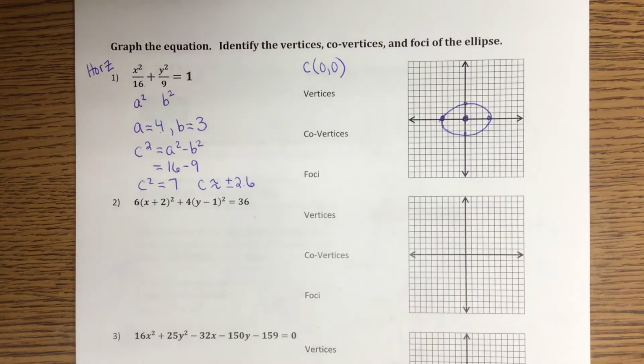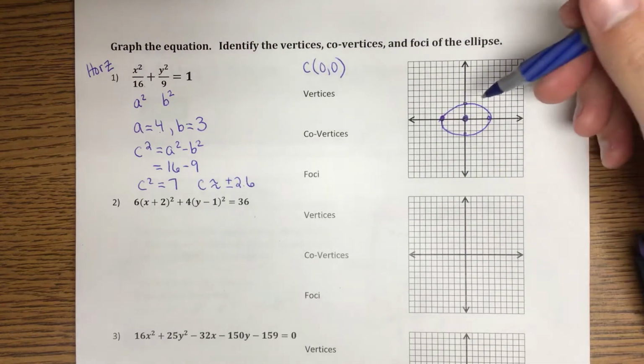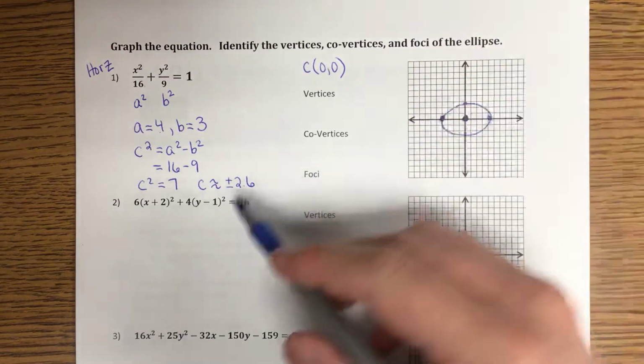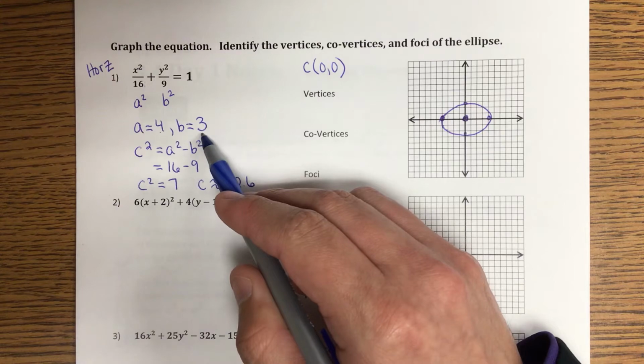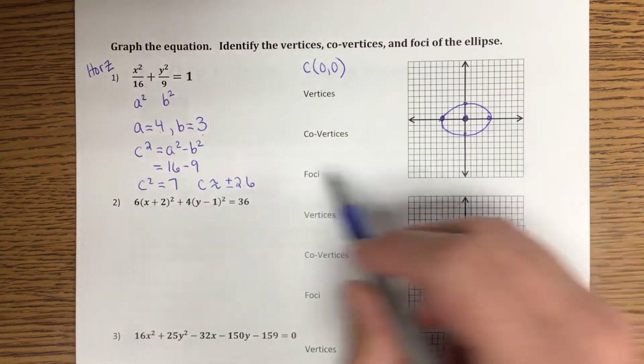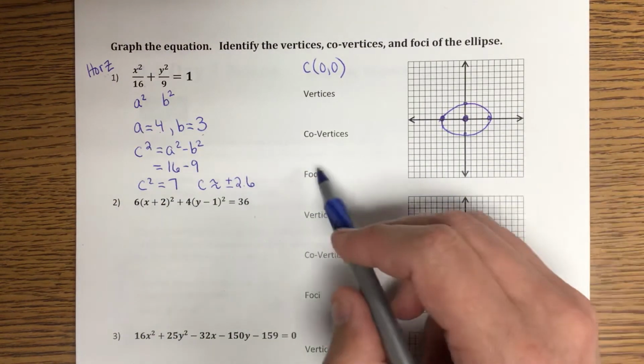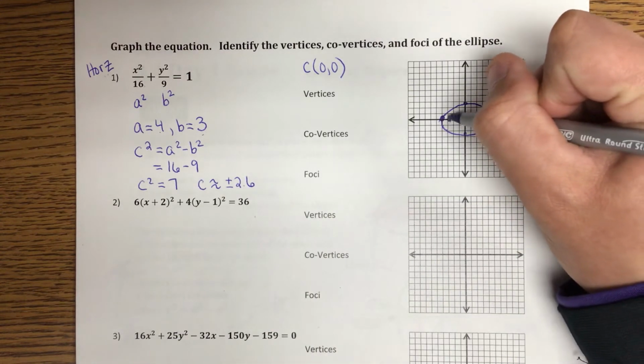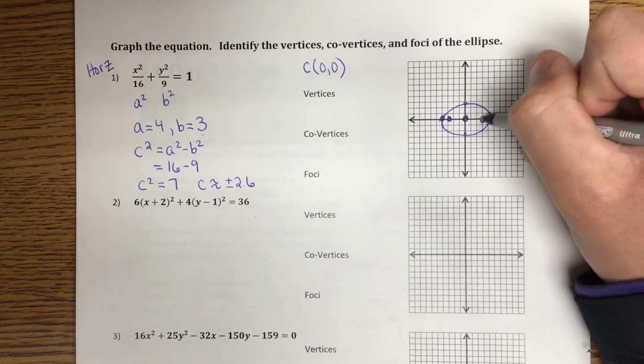Just like my circles, I usually don't do such a great job drawing these, but the other thing that I want to list out are the foci, and that would be 2.6 units, still horizontal because the major axis goes from left to right, in either direction. So right here and right here.